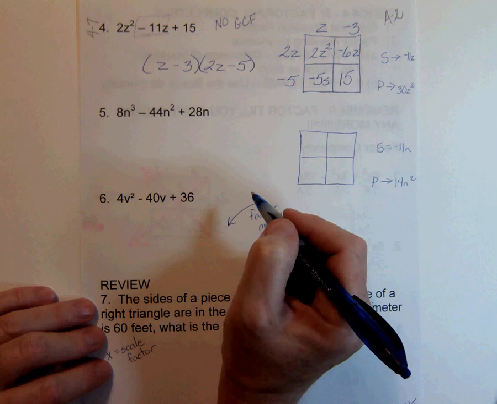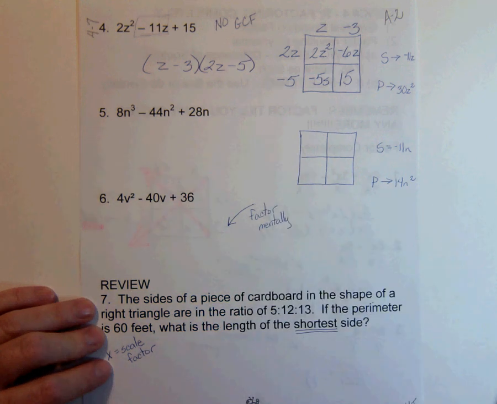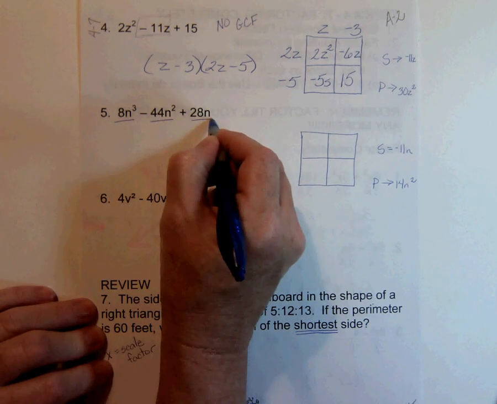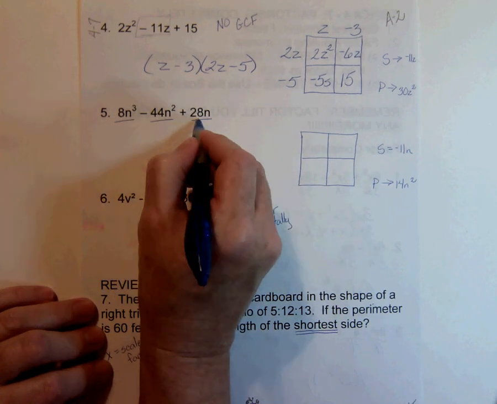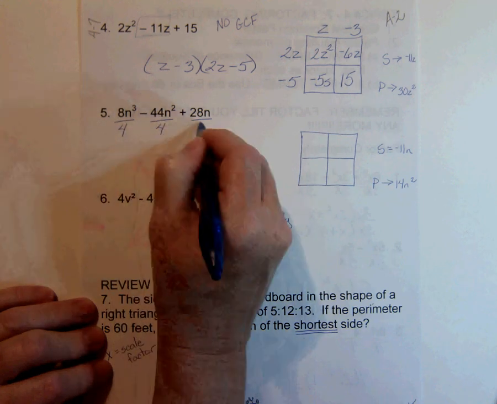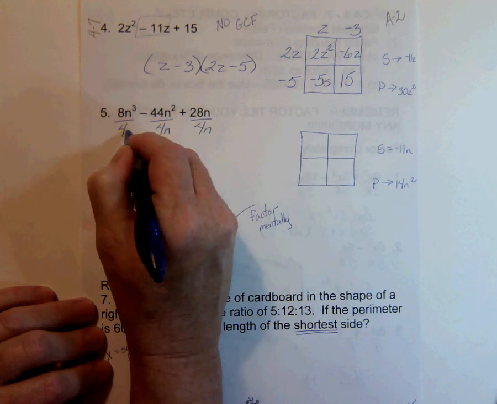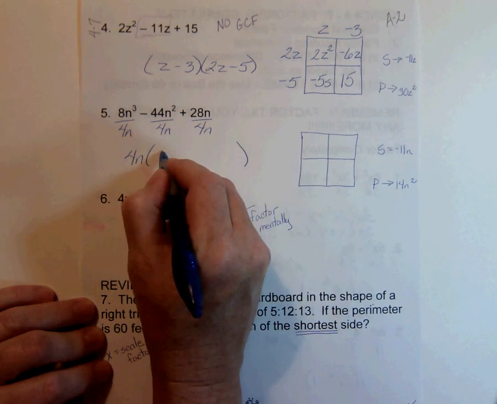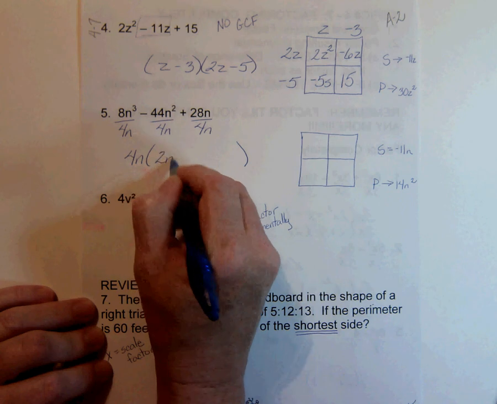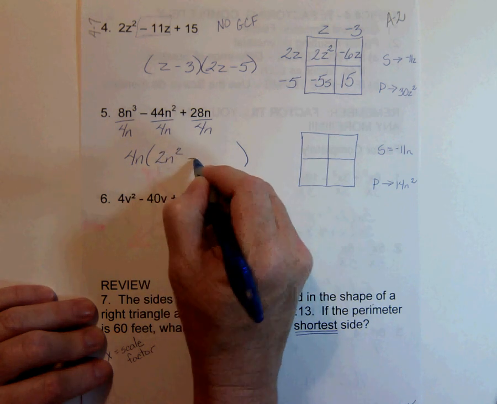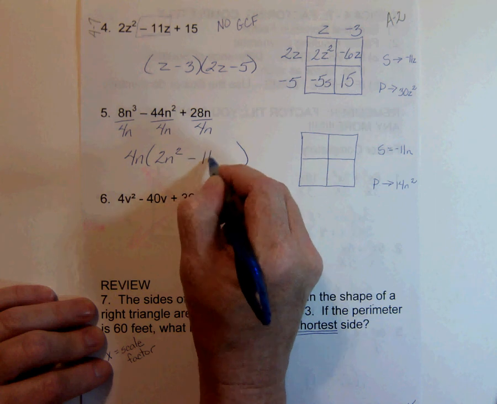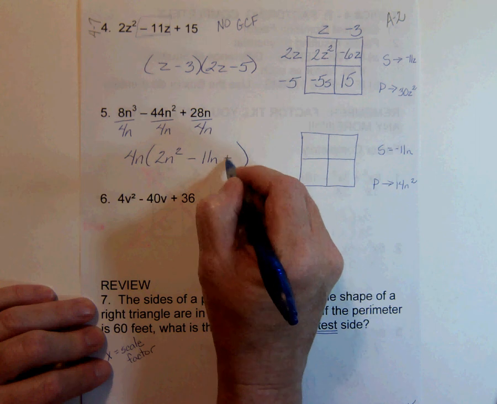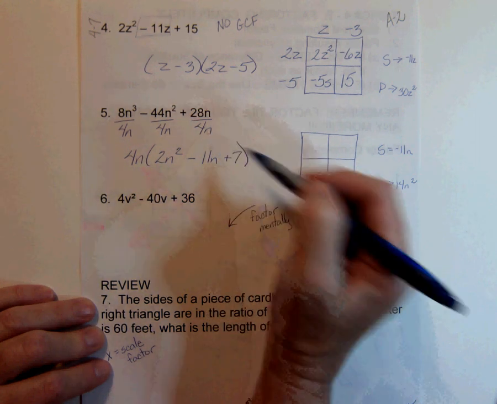All right, looking at this one, you can factor something out. So let's look at that. What goes into each of these, think carefully, would actually just be a 4 and an n. When you do the division, 8n to the third divided by 4n is 2n squared. 44n squared divided by 4n is 11n. And 28 divided by 4 is 7. Your n's actually cancel each other out.